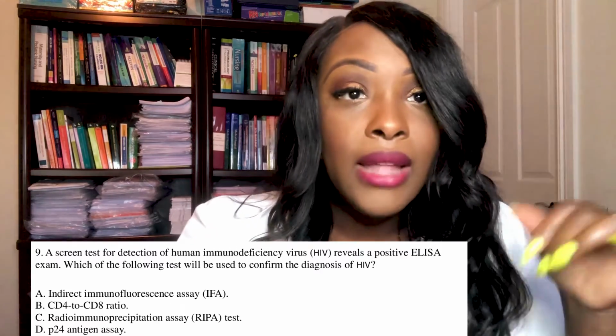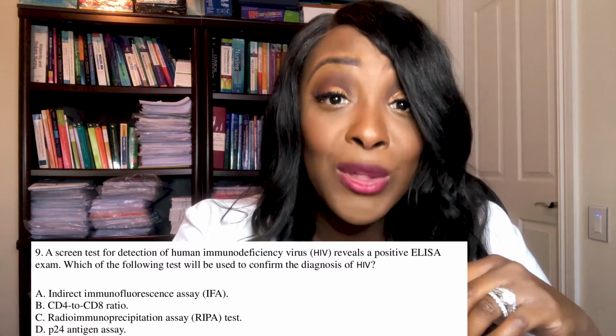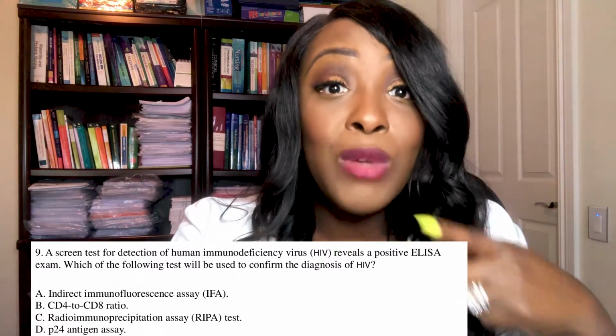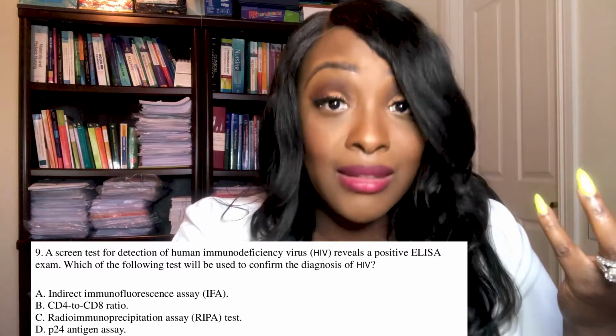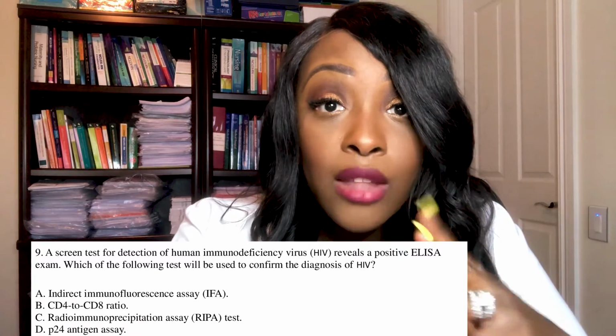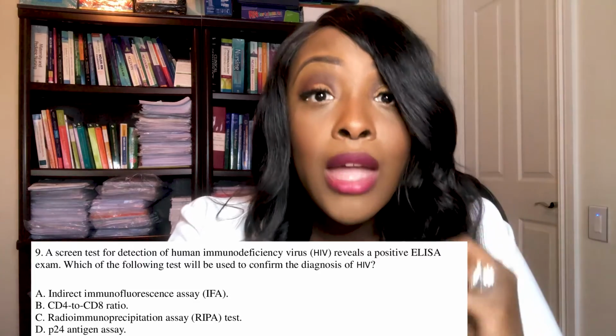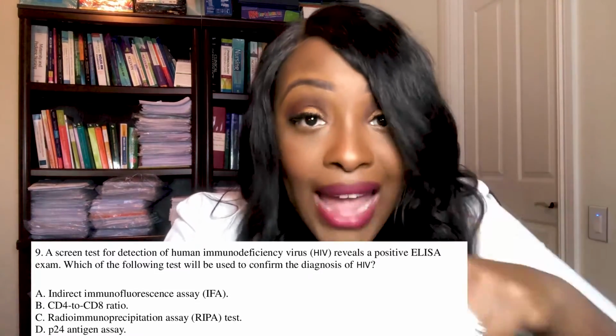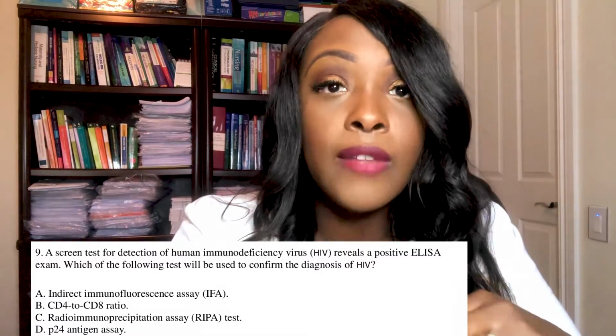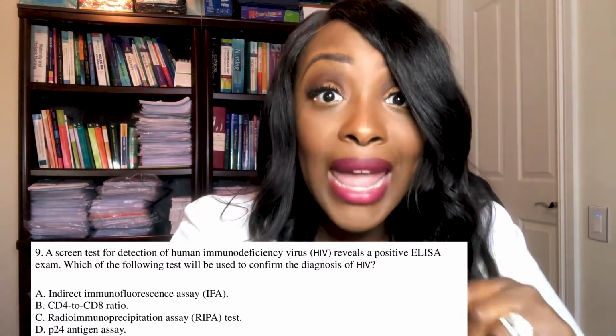And guys, the correct answer is A, your IFA. This test, the IFA, you really don't hear about it that much, but I'll tell you the other test that you hear about a lot, you read about a lot. This is a concept important for you to know, the Western blot. So this IFA and the Western blot, those are the two confirmatory tests. Diagnostic, they let you know, yes, this patient is HIV positive. Why? Because it tests for the antibodies.